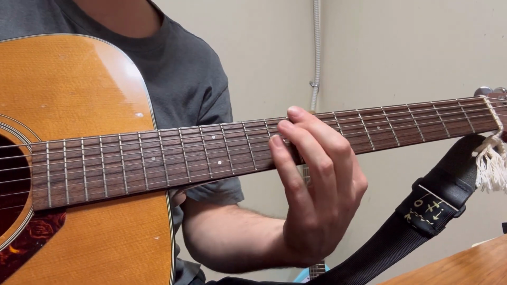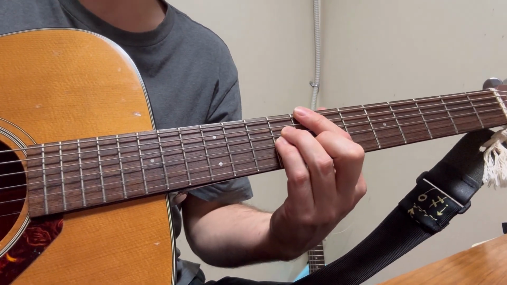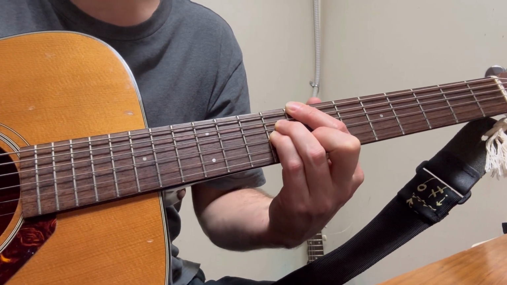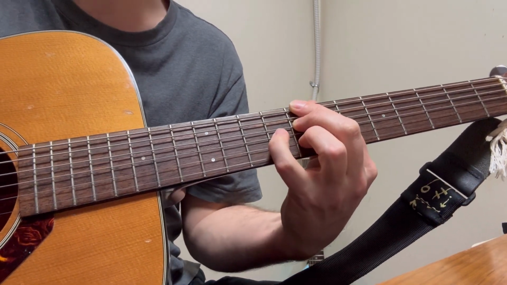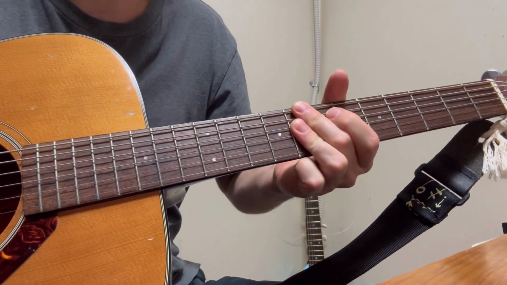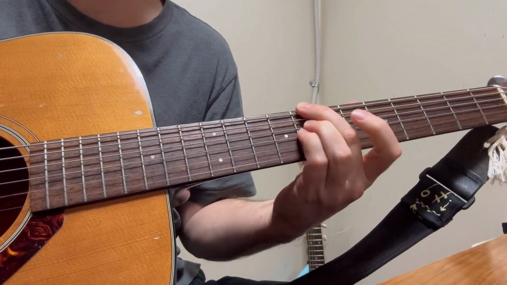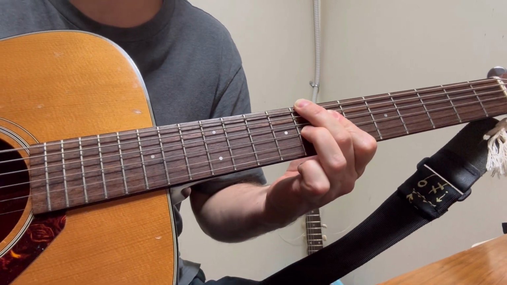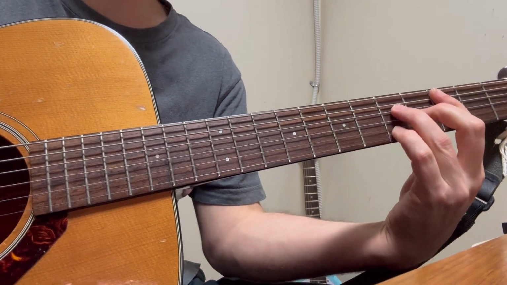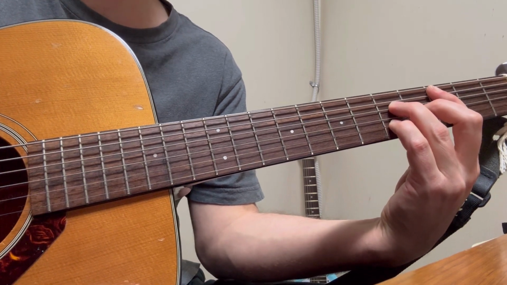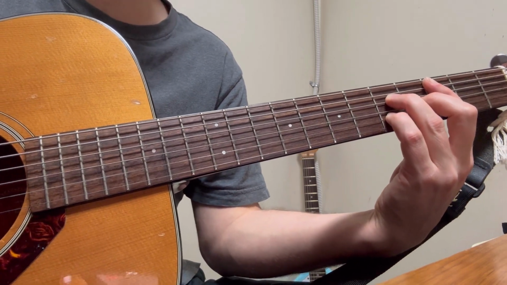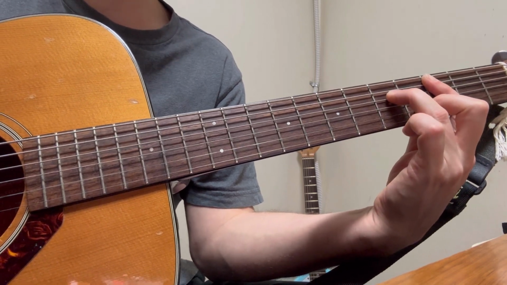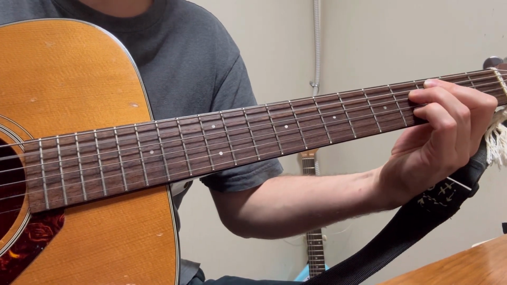Chord quality cycle exercise. C major 7th, dominant 7th, minor 7th, minor 7th flat 5, diminished 7th. C major 7th, root on the 5th string, dominant 7th, minor 7th, minor 7th flat 5, diminished 7th.